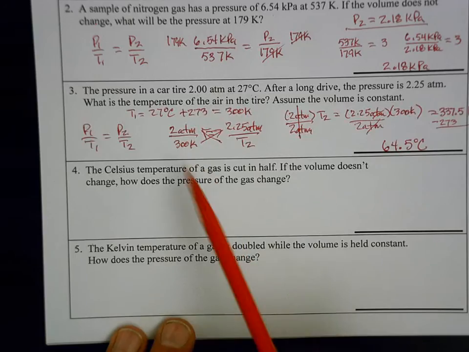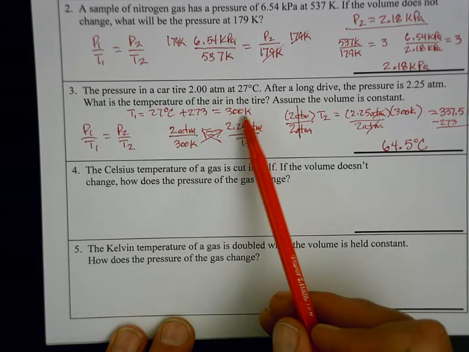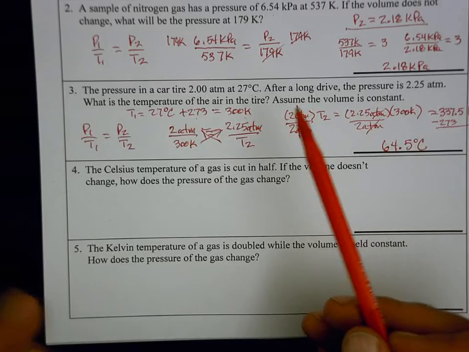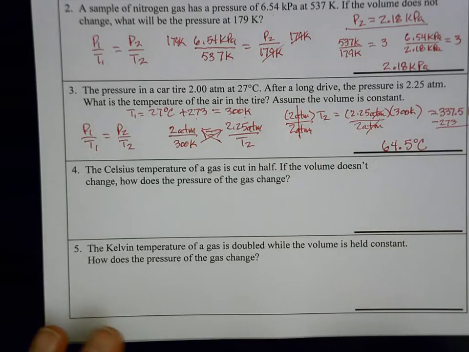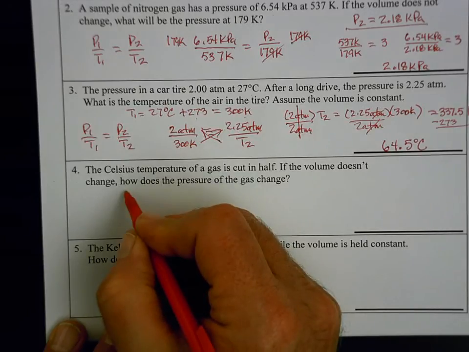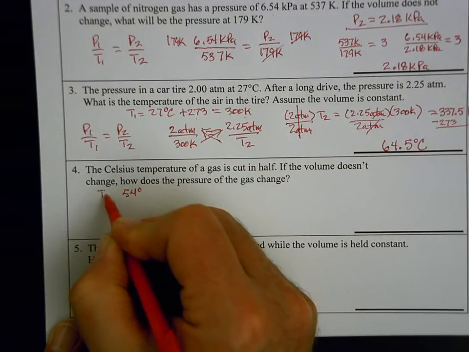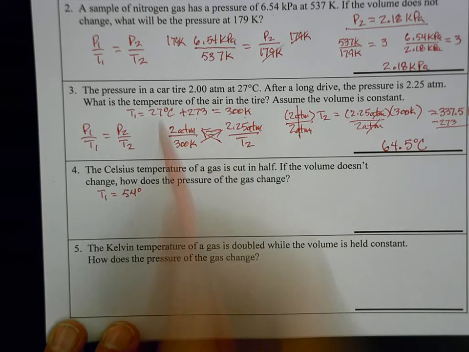If I look at problem 3, 27 plus 273, that gave me 300 K. That's a nice round number. So let's do something like, maybe make one of them, say 54. So I'm going to make T1 54, which is just double the 27.